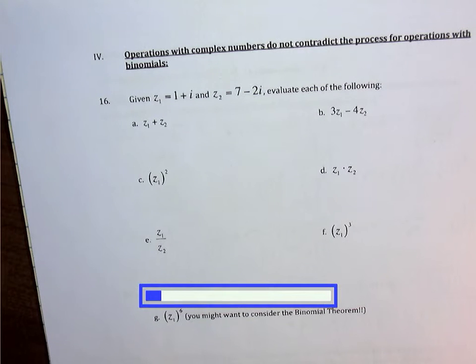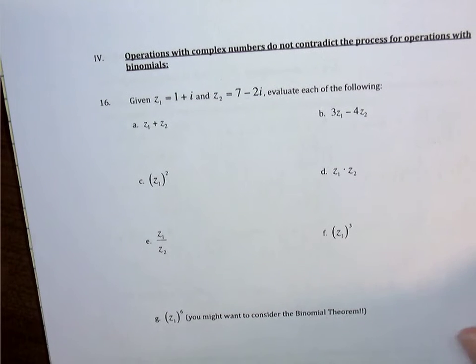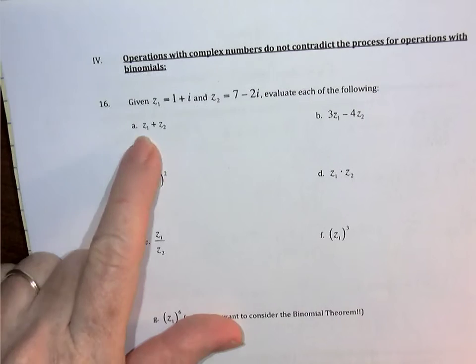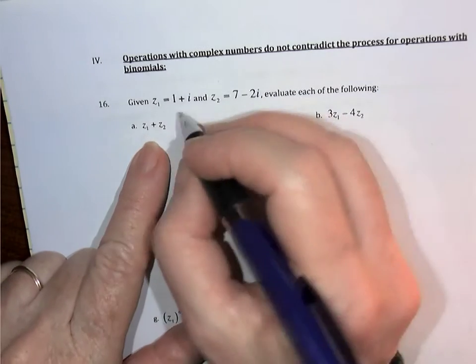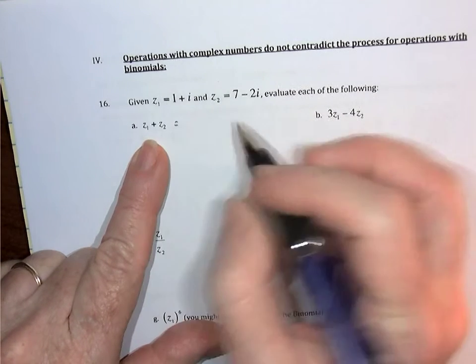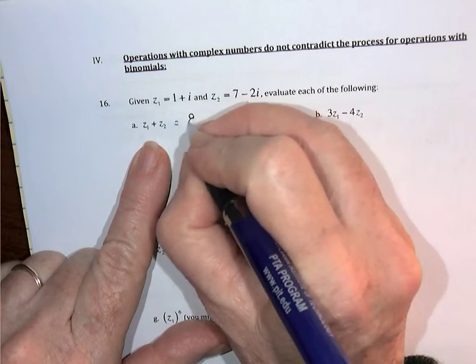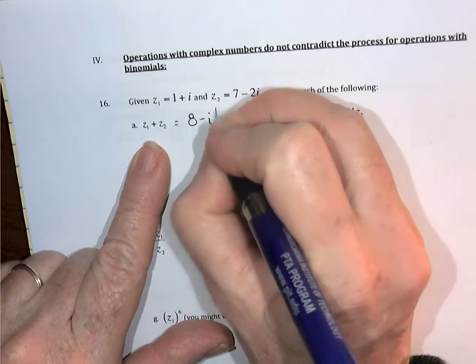Finally, let's talk about operations with imaginary numbers, which can get kind of tricky very quickly. So adding two imaginary numbers, there's nothing to it. Add like terms. So if I'm adding these two imaginary numbers, that's just going to give me 8 minus i.